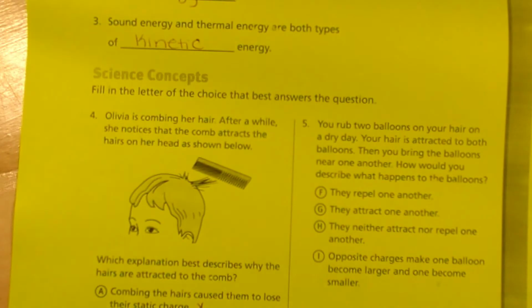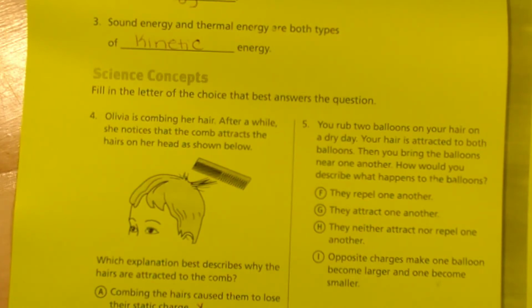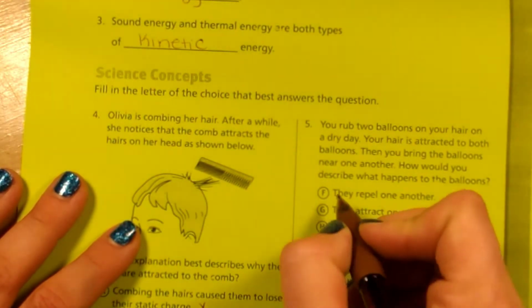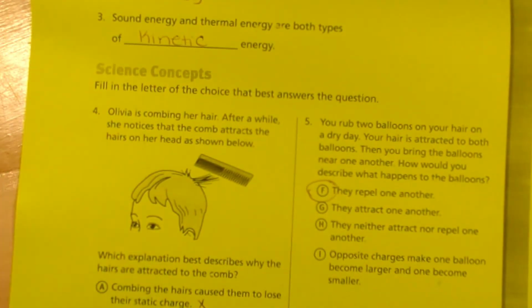Next question, you rub 2 balloons on your hair on a dry day. Your hair is attracted to both balloons. Then you bring the balloons near each other. How would you describe what happens to the balloons? So think about if they both do the same thing to your hair and your hair is one charge, then both of those balloons must be the same charge. So if they are the same charge, they're going to repel one another.